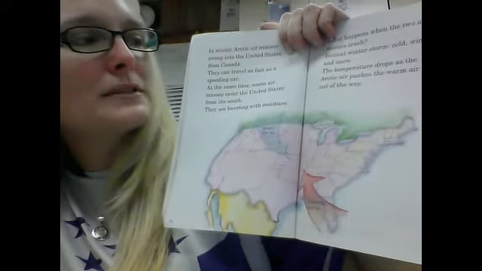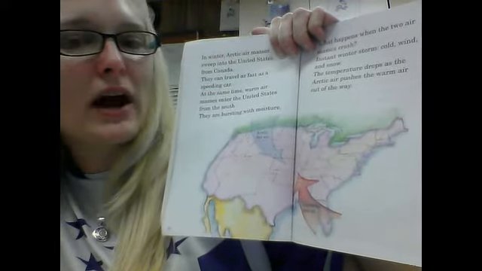The temperature drops as the Arctic air pushes the warm air out of the way. Cold and warm air swirl around each other. The lighter warm air may roll over the heavy cold air. The cold air may push the warm air from below. We feel this moving, shoving, swirling air as wind.